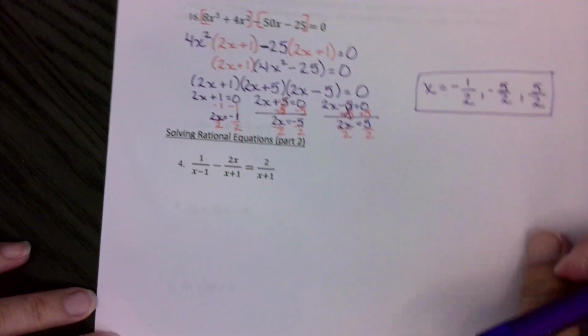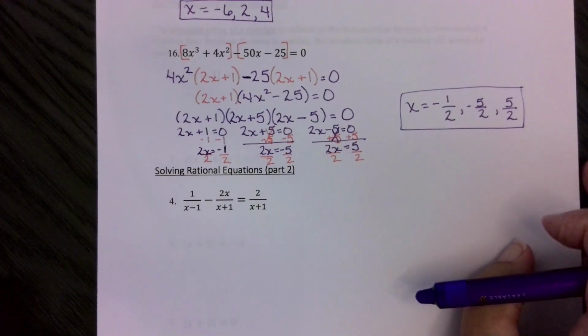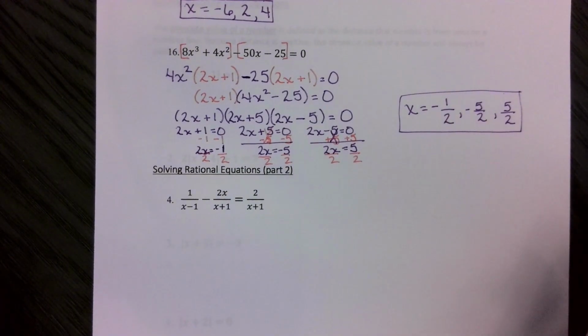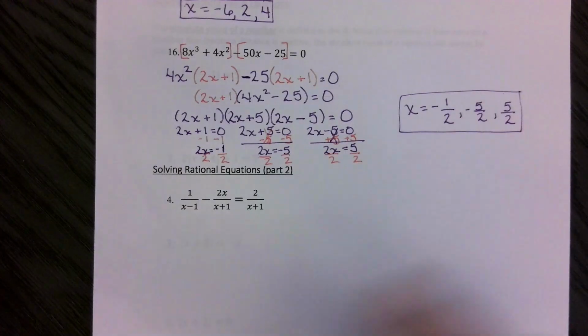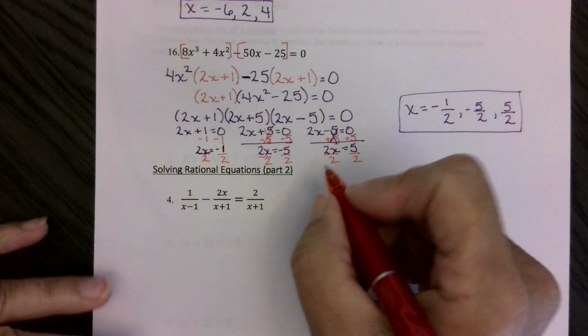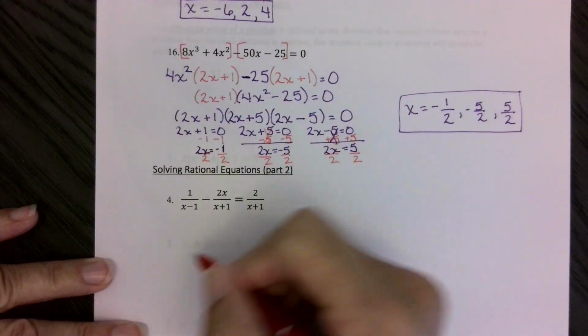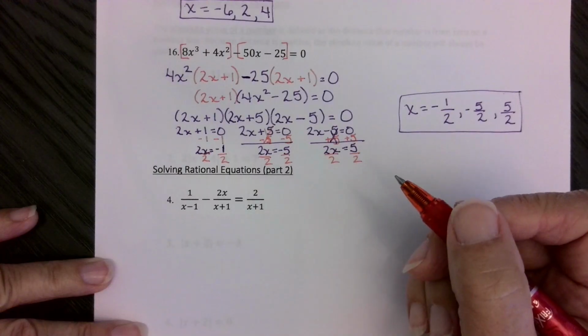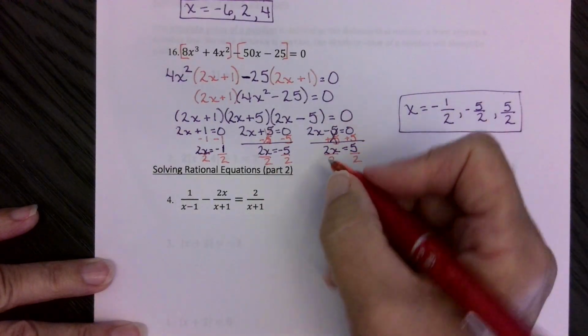All right, we've already solved rational equations in, I think it was homework 2, but now we're going to do it again. So that's why we're calling it part 2. So first thing we need to do is when we have x in the denominator, you got to worry about what x is because the denominator can't be 0.